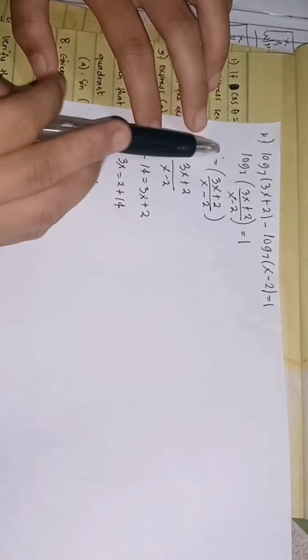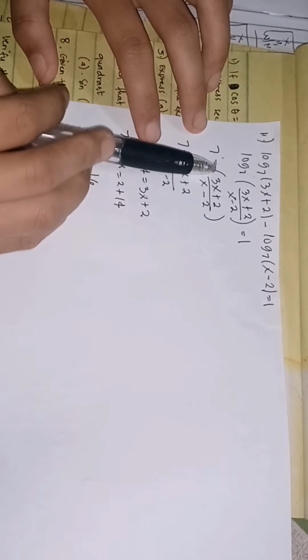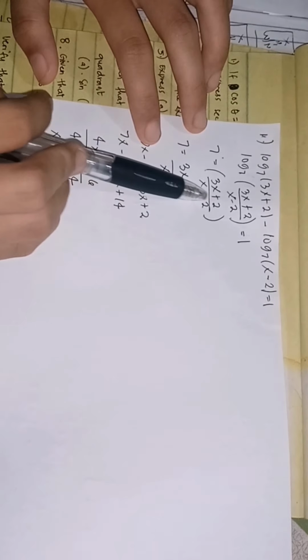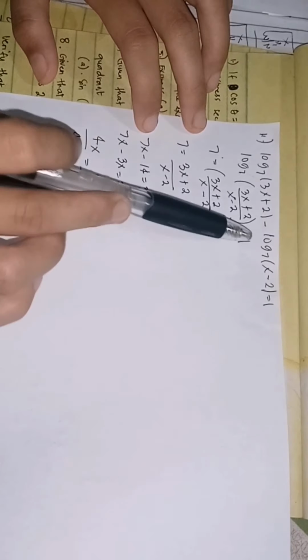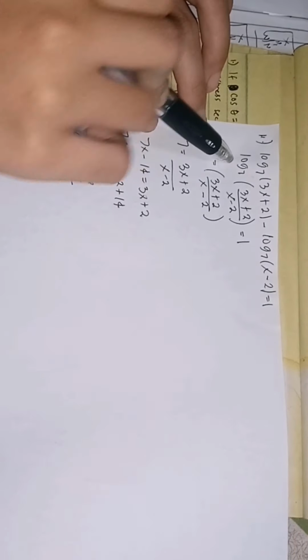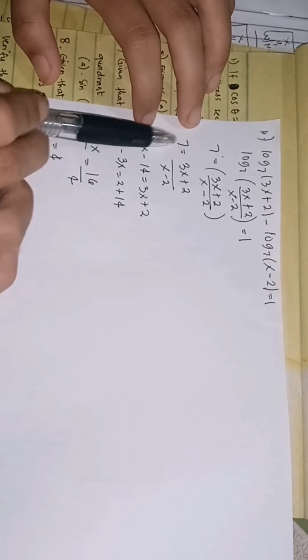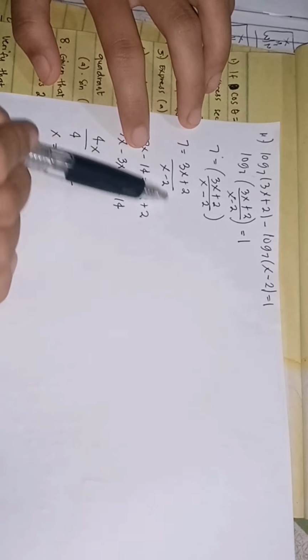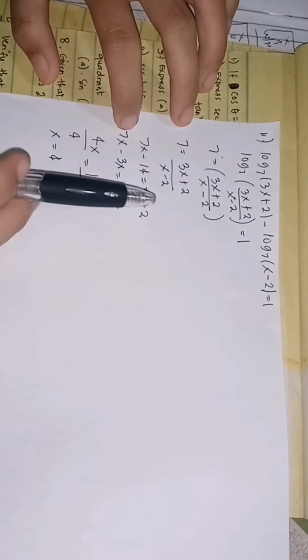So the log base 7 of 3x plus 2 over x minus 2 is equal to 1, because the 1 was transposed to the other side. Then next is 7 is equal to 3x plus 2 over x minus 2.